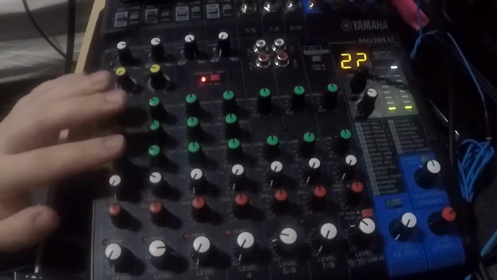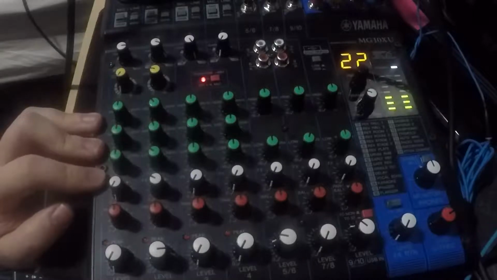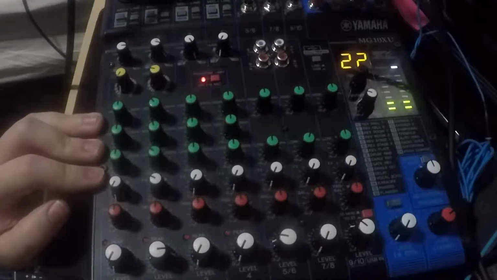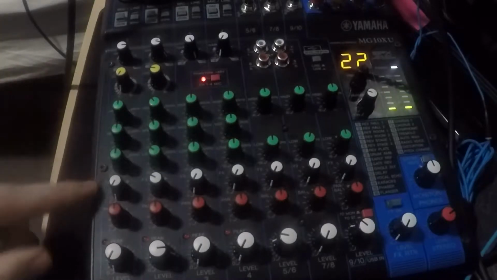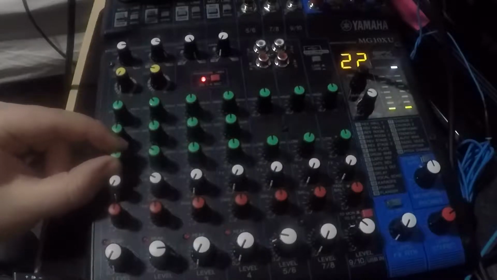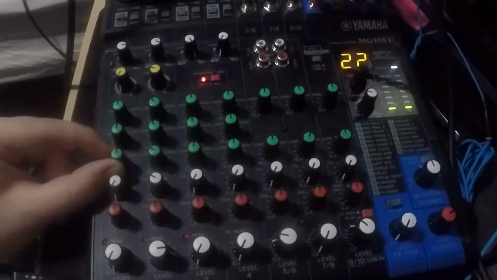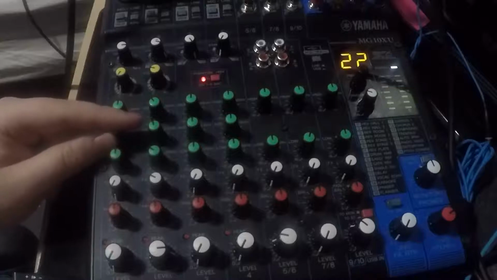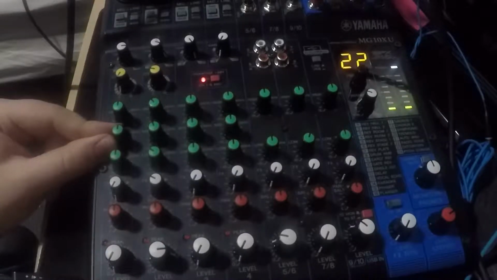High, mids, and lows, you're also going to listen through your headphones to set yours accordingly. If you find that there's too much bass in your voice, you're going to turn down the low. If you don't think you have enough bass in your voice, you're going to turn it up. Mid, I find, is more useful for cutting out background noise.